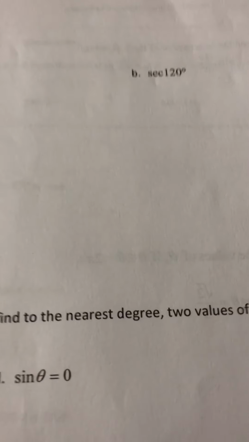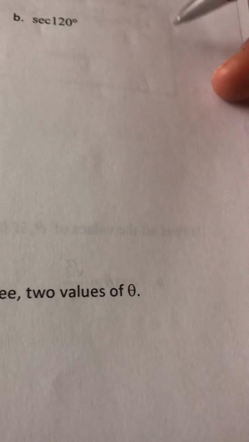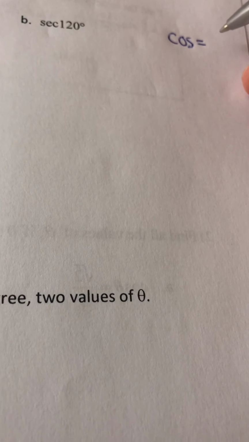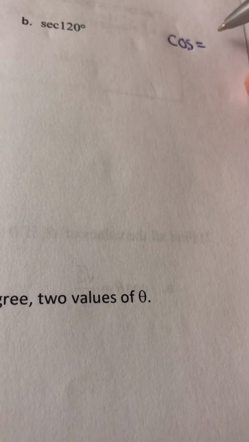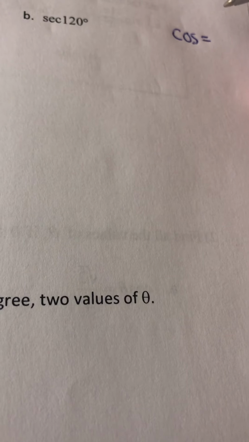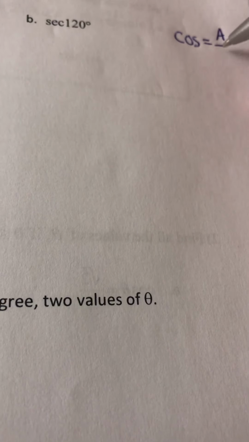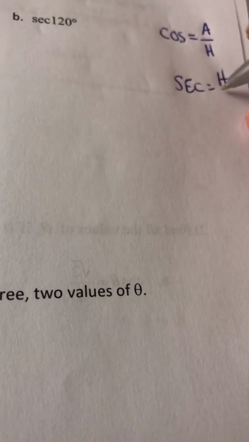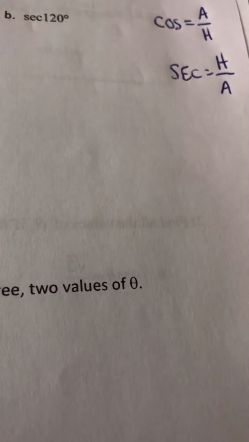The next one that we have is secant. So a couple things that I want to write here. We know that secant is the reciprocal function of cosine. So we know cosine is adjacent over hypotenuse. So therefore secant would be hypotenuse over adjacent.